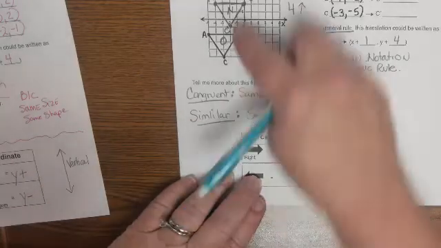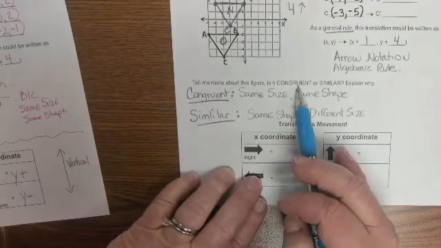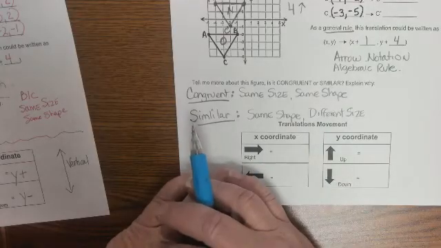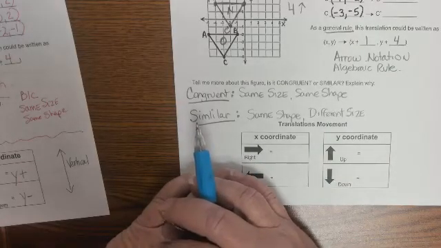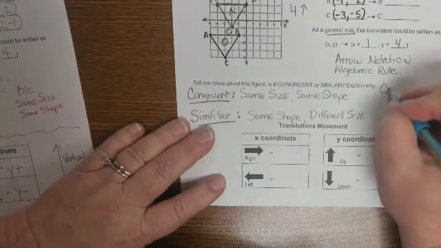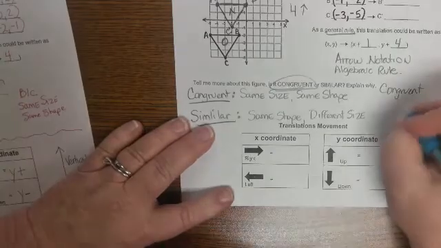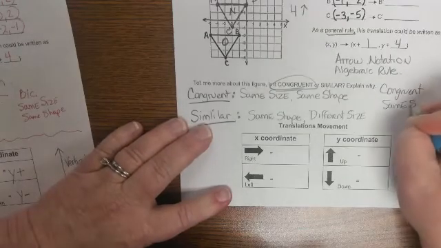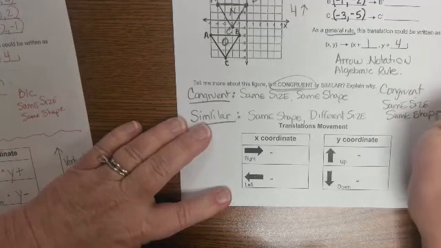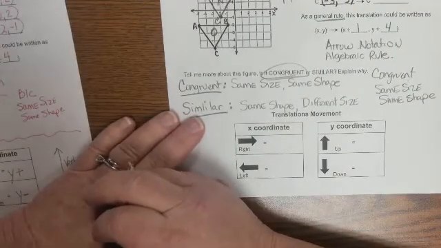So now we've defined those two words also, congruent and similar, and this is going to become very, very important. So tell me, on these two figures, are they congruent or similar? And it says explain why. Do you know? Well, they are congruent. Why? Because they are the same size, same shape. And yes, I'm going to expect you to write that every time. When I ask you what's congruent, I want you to be able to tell me same size, same shape.